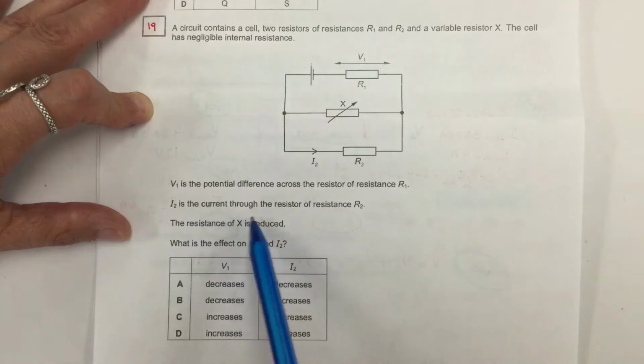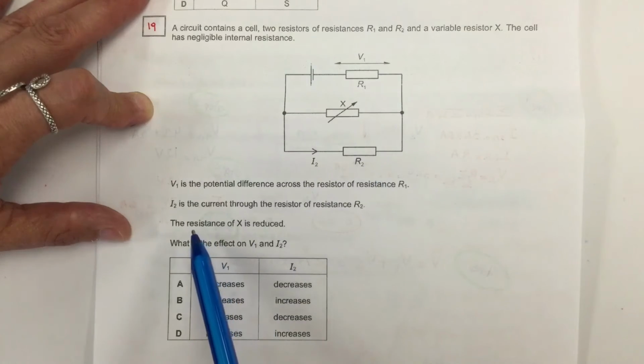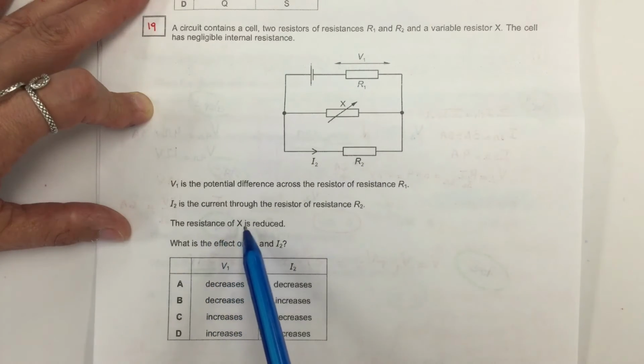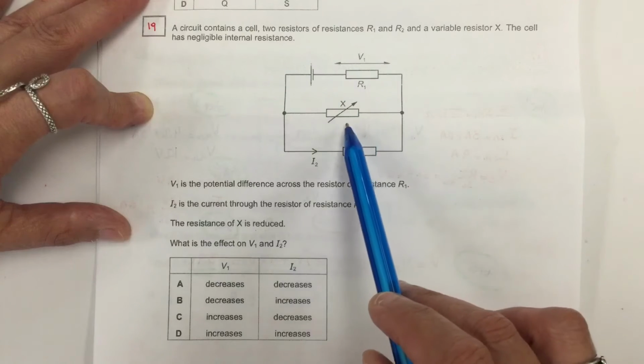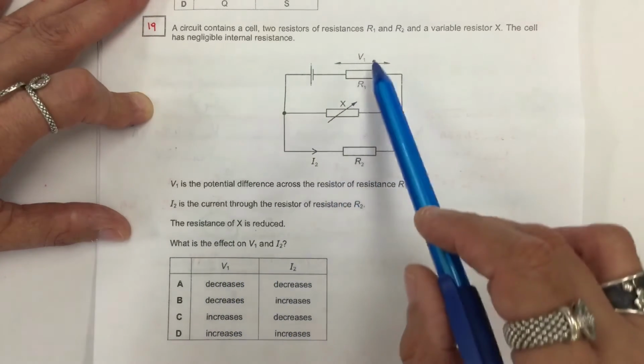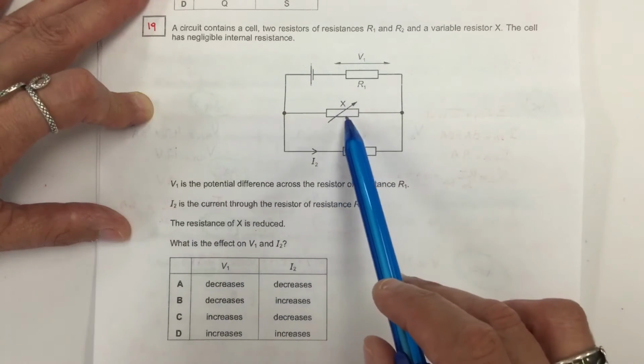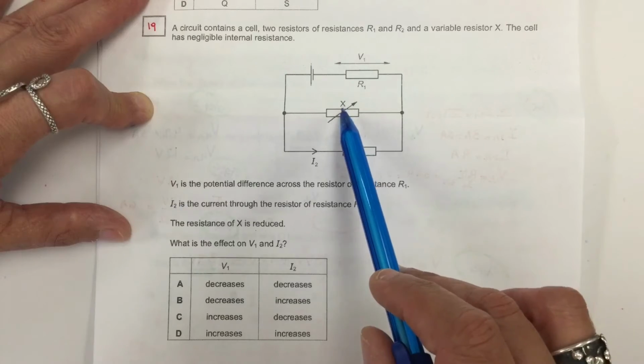I2 is the current through the resistor of resistance R2, and the resistance of X is reduced. What is the effect on V1 and I2 after this resistance is reduced?